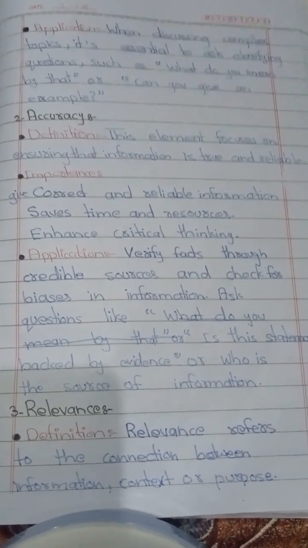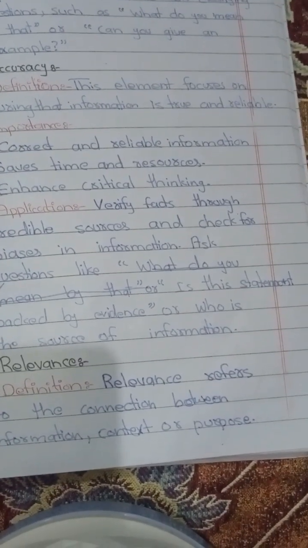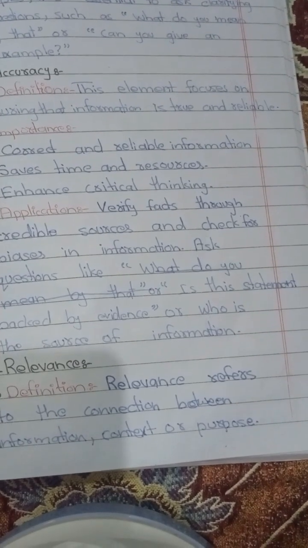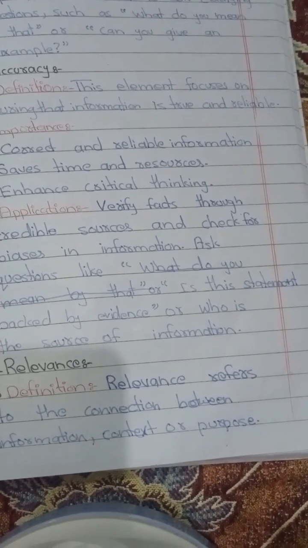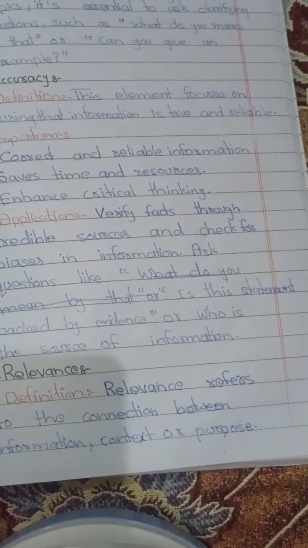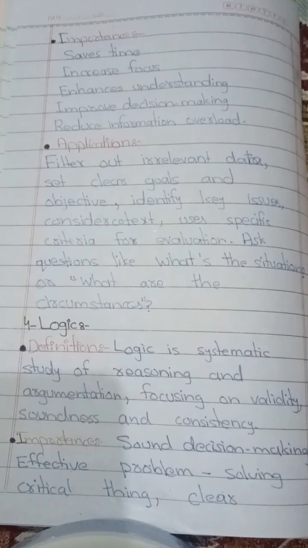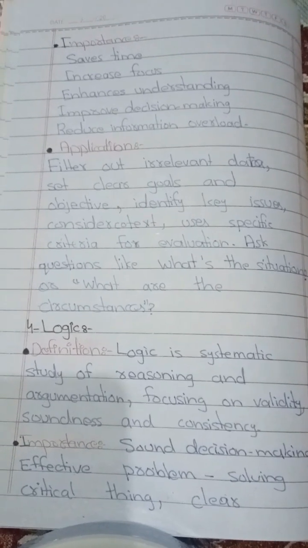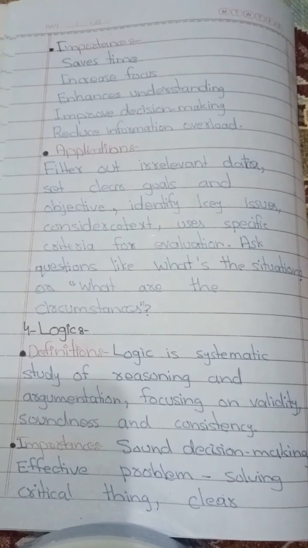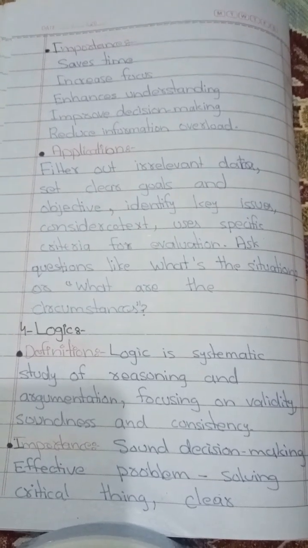Next, have relevance. Relevance refers to the connection between information, context, or purpose. It helps people determine the importance, significance, or usefulness of information, ideas, or actions in relation to a specific goal, question, or context. We see the importance of relevance: it saves time, increases focus, enhances understanding, improves decision making, and reduces information overload.